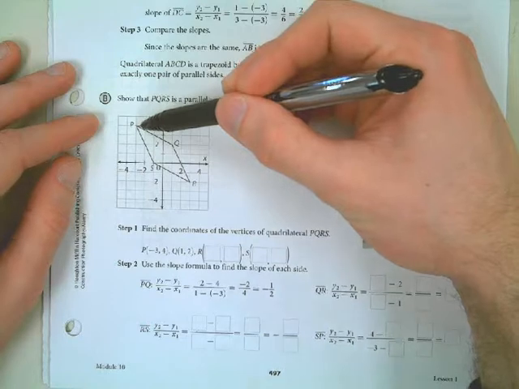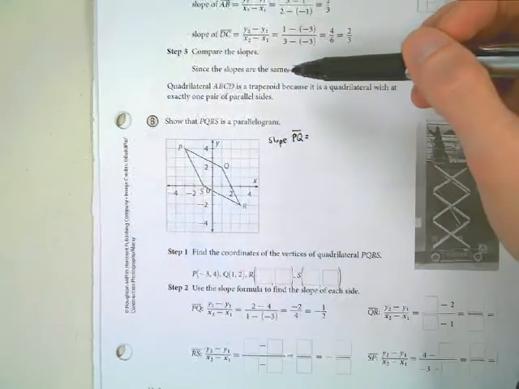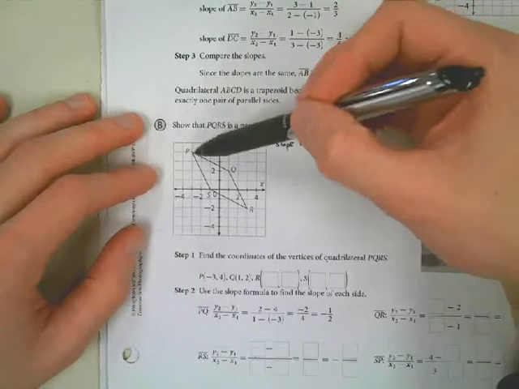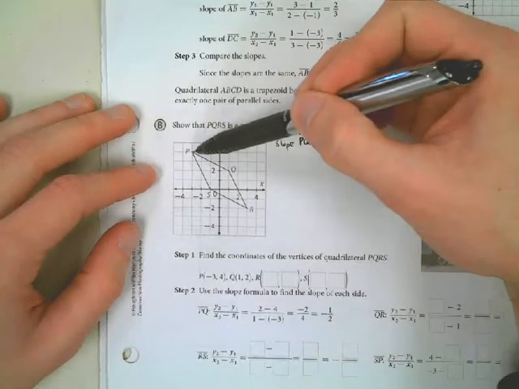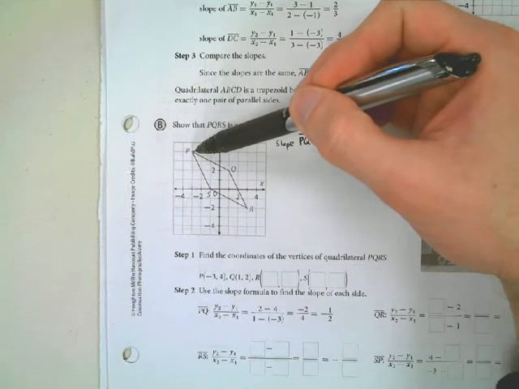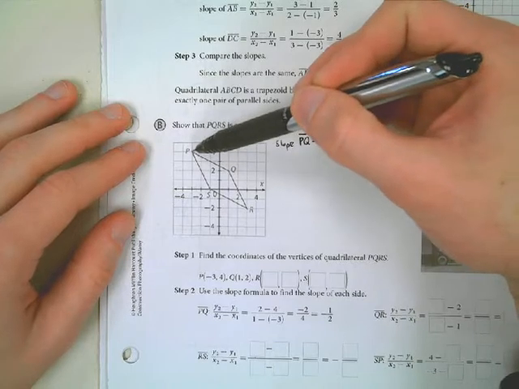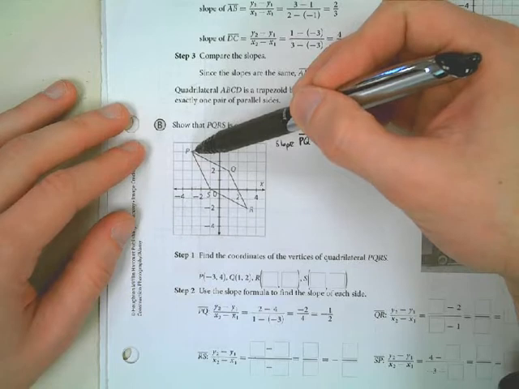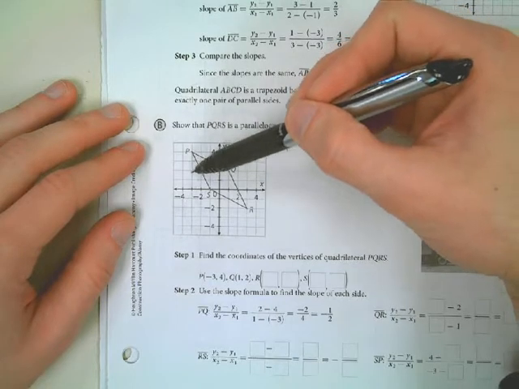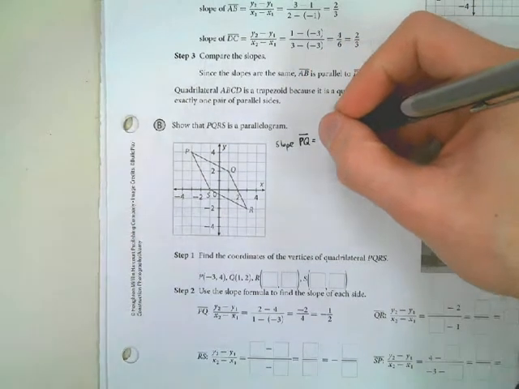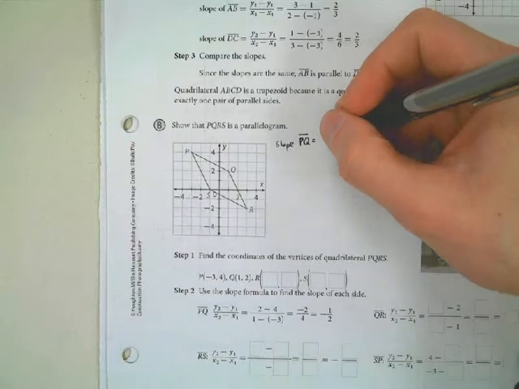You can look at yours if you need to, or I can zoom in some more on mine. Down 2, so that's a rise of what number? Very good, negative 2.